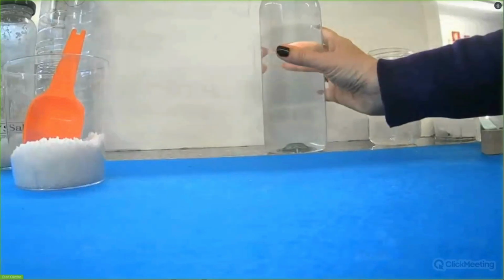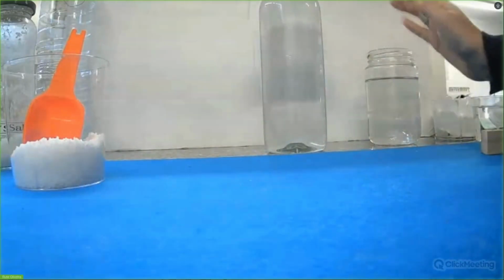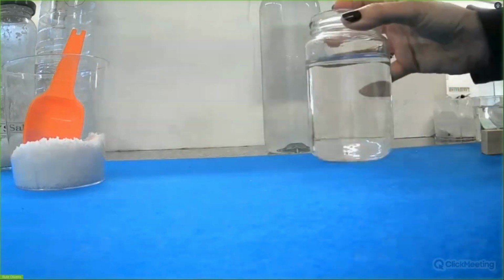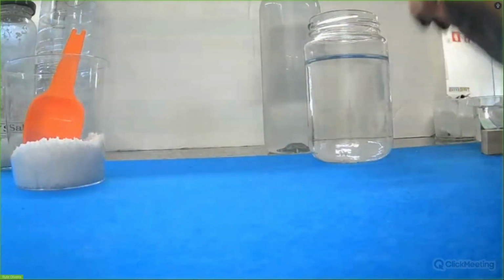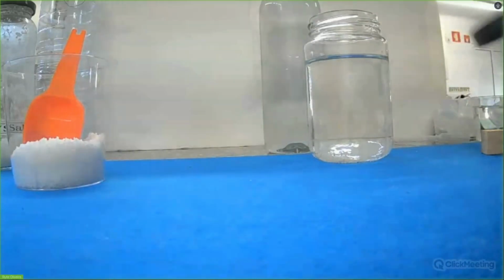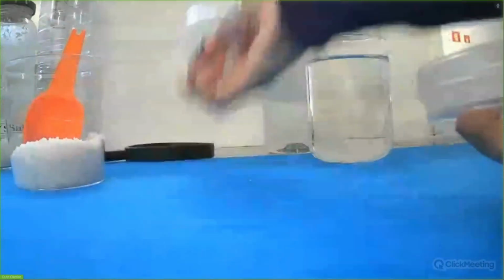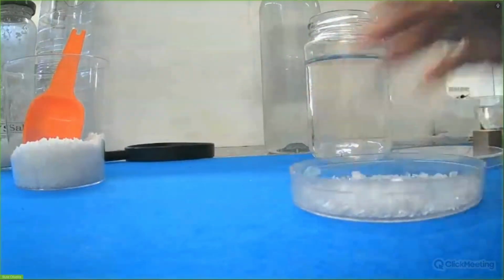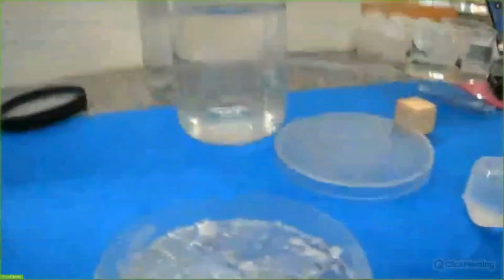Just put some water outside and wait for a while. The sun will evaporate all the water, and in the end, we'll have crystals. Let me see if I can show you.